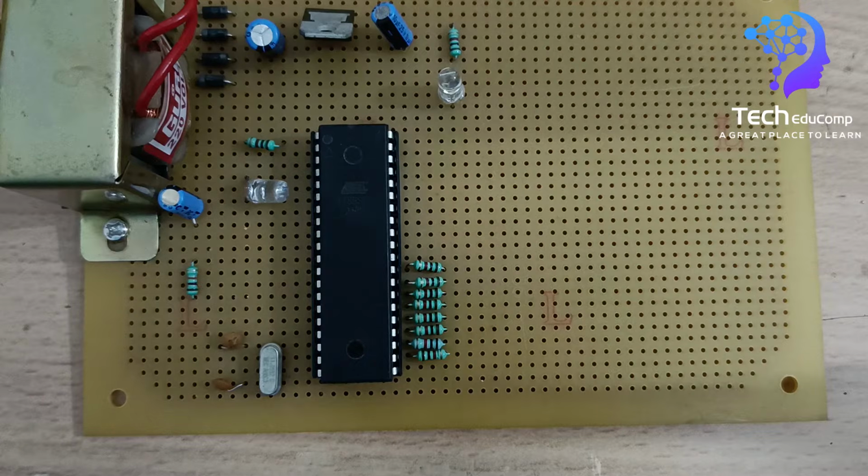So this is how we connect the 1 kilo ohm resistors with port 2. So now we'll be connecting the 8 LEDs with this. So let's start.